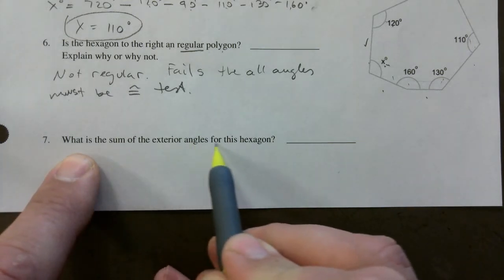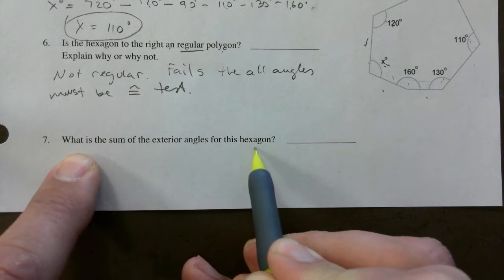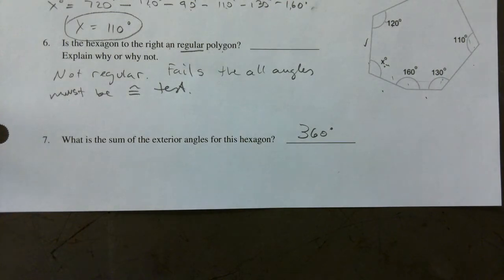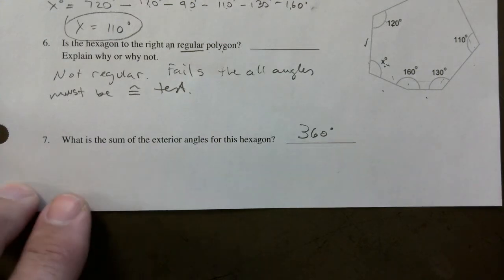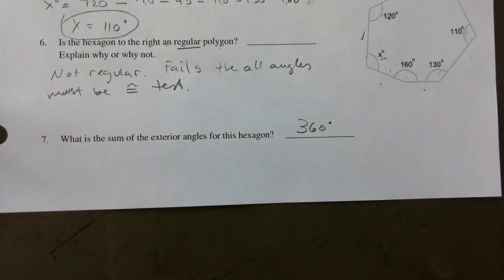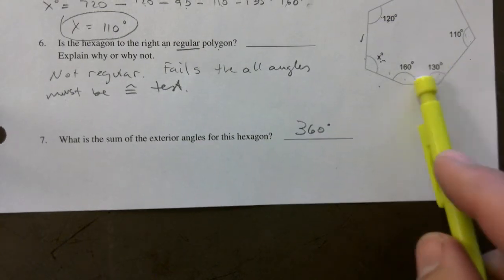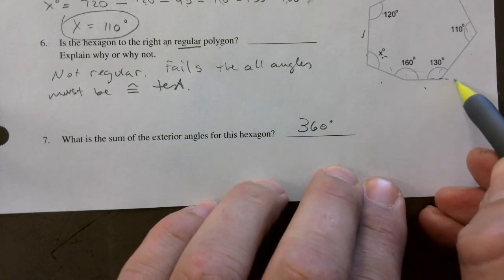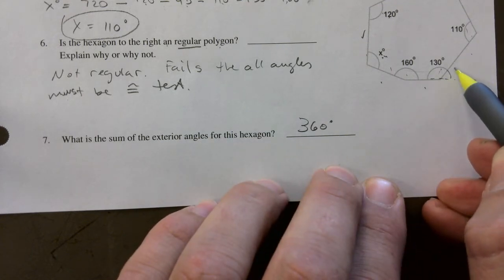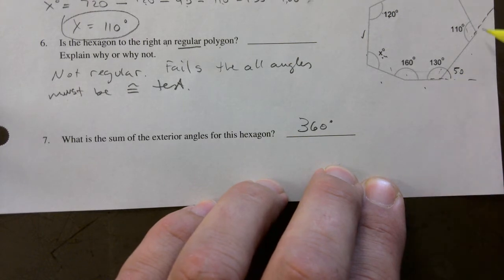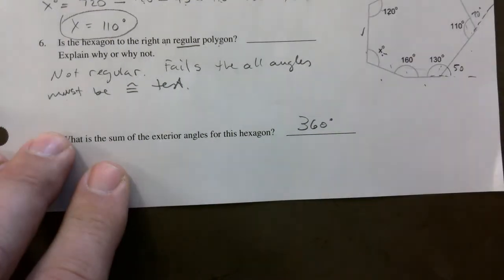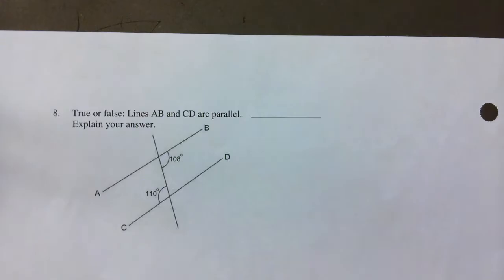What is the sum of exterior angles for this hexagon? Oh, you remember that. Way to go, guys. What about a 125-sided polygon? What about a 212? Okay, got it. Are they always going to be the same? For this one, every single exterior angle would be different. Because watch, if you extend this side, this would be 50. This would be, okay, got it. But they add up to 360 still. That doesn't change. Okay? You guys are smart. You're smarter than you think.